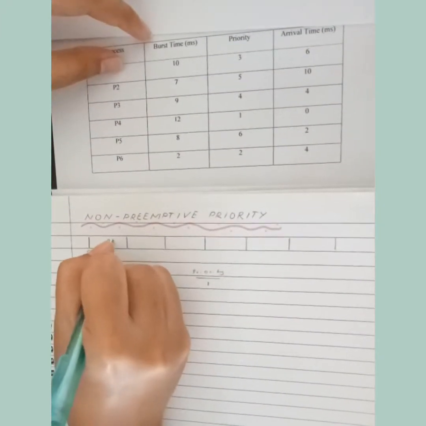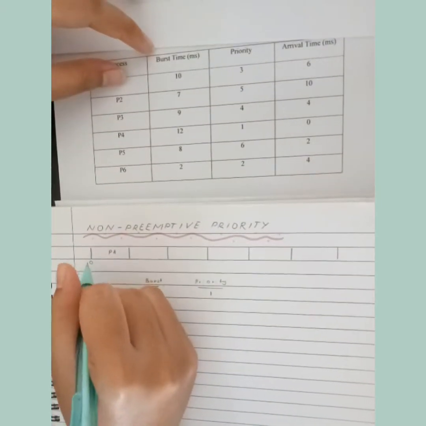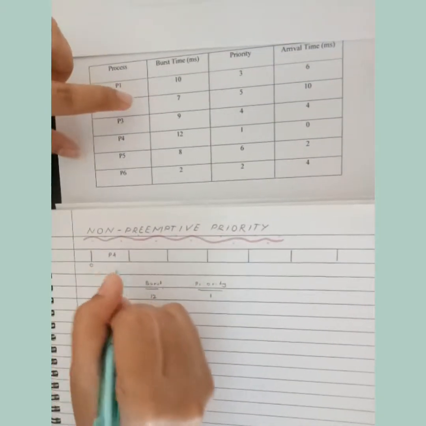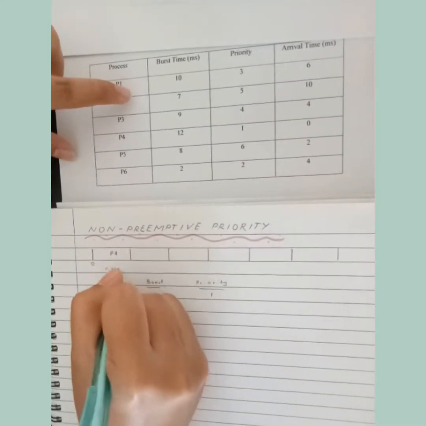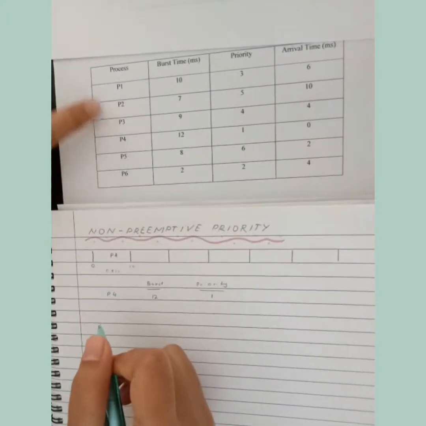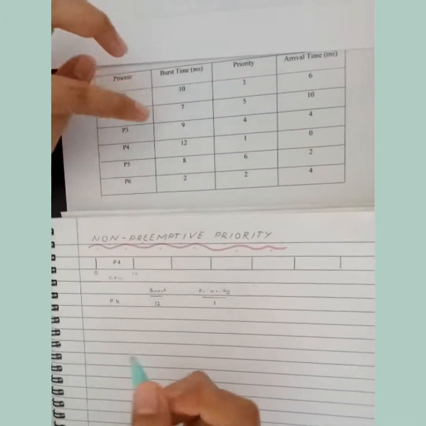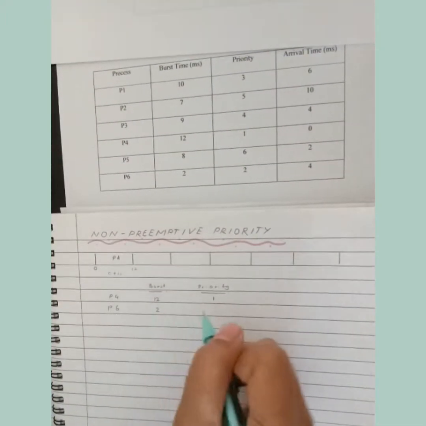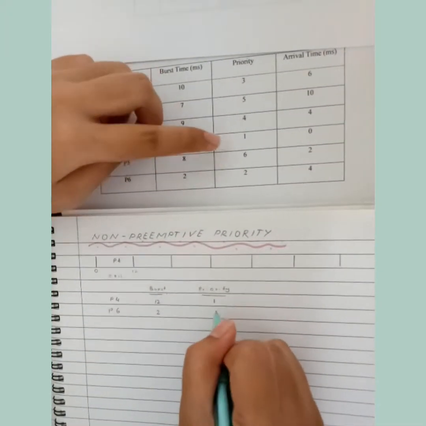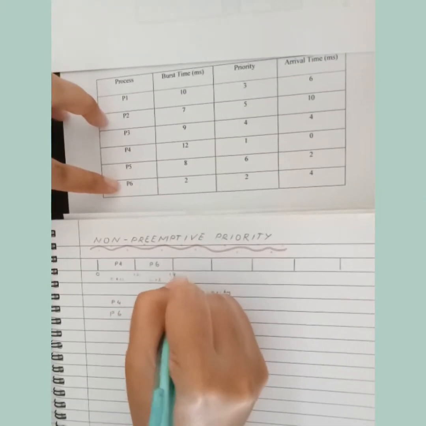So 0, P4. This is where you have to add the burst time to the starting time, or the number before. So 0 plus 12 is 12. Okay, the next, in this non-preemptive priority, we have to see the priority first, not the arrival. So next is number 2, that is P6. P6, the burst time is 2, and the priority is 2. So P6, 12 plus 2 is 14.